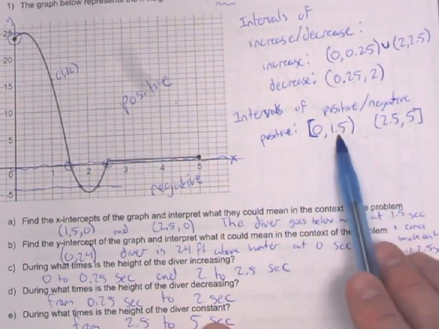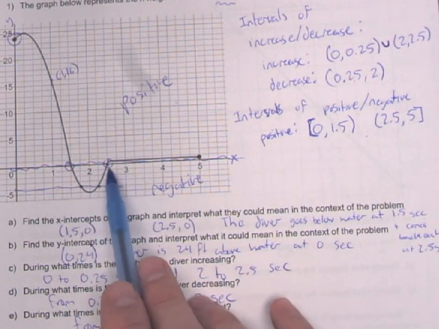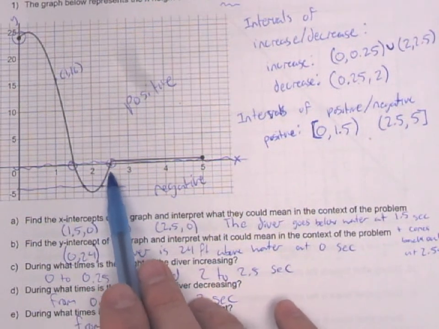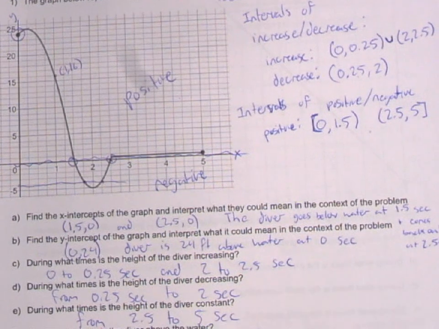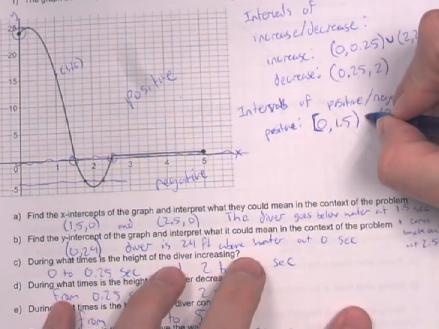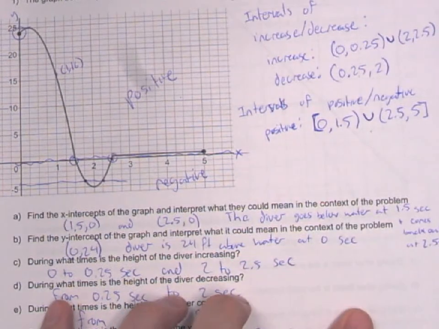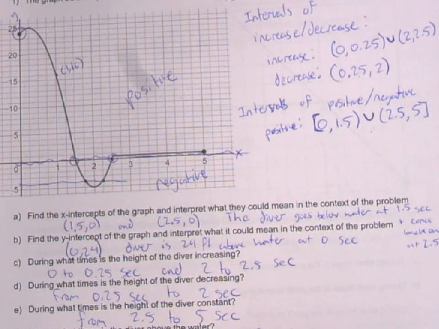We don't include these points because, again, at 1.5 and 2.5, he's not above or below. He's just kind of breaking the surface. Let's put a U in between them to tie them together. That's that union symbol again when we have two intervals.